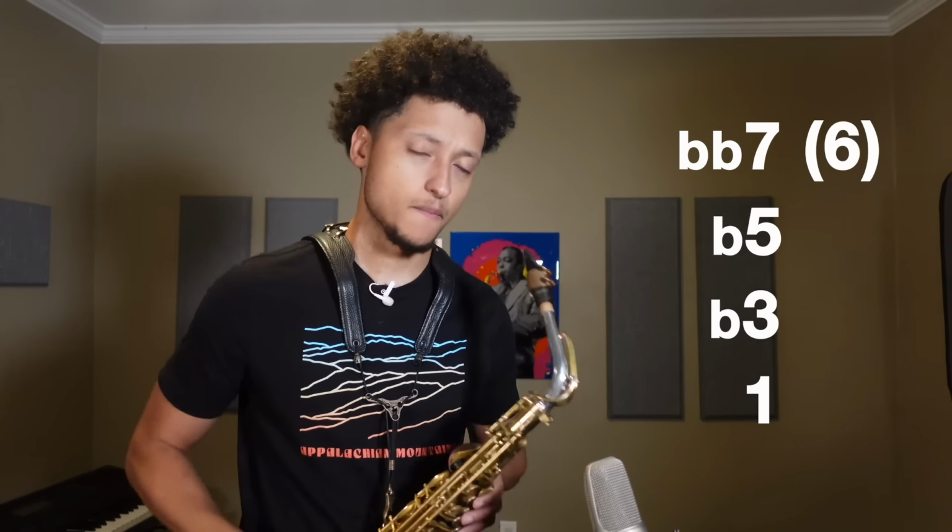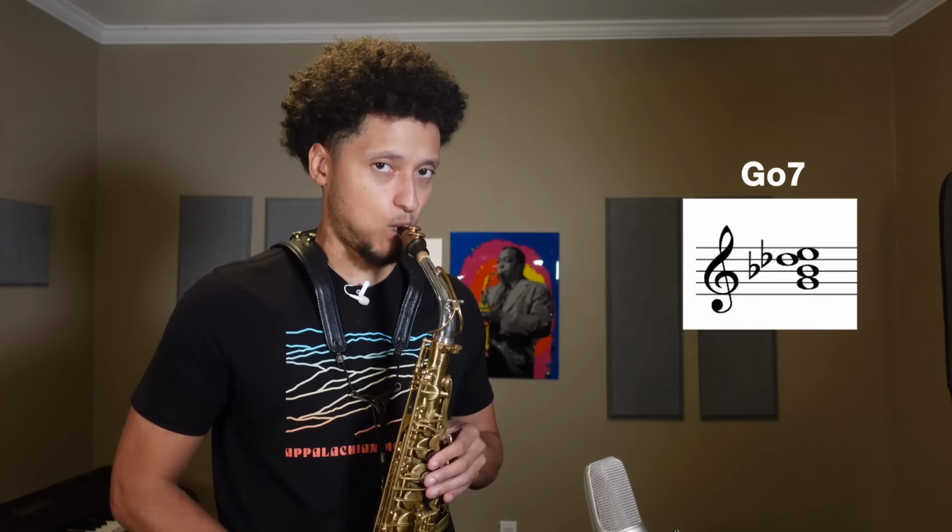The next 2 chords you want to learn is the half diminished, which is a 1 flat 3 flat 5 flat 7. And a fully diminished, which is a 1 flat 3 flat 5 and a double flatted 7th, or a major 6. So all 5 of these chord qualities next to each other. Excellent. So if you can do all 5 of these, you can tackle pretty much any jazz tune.